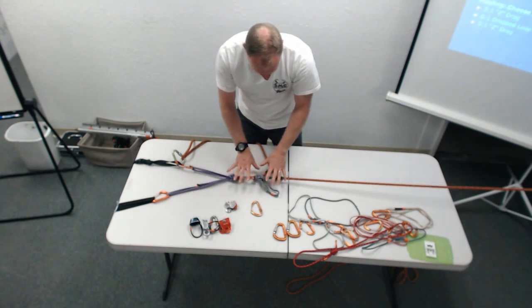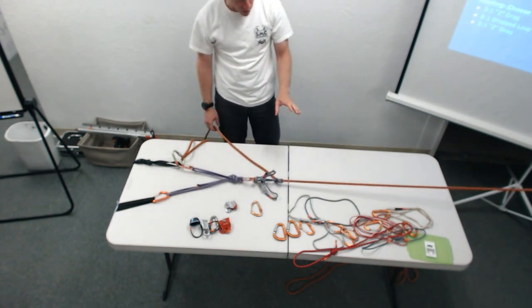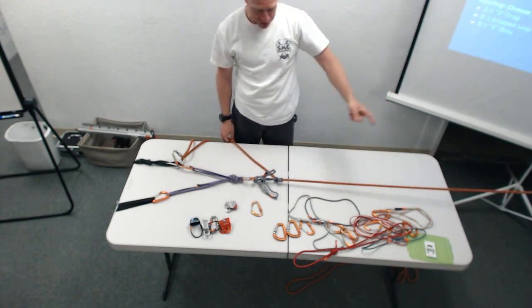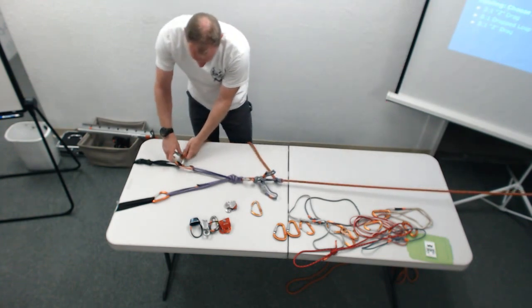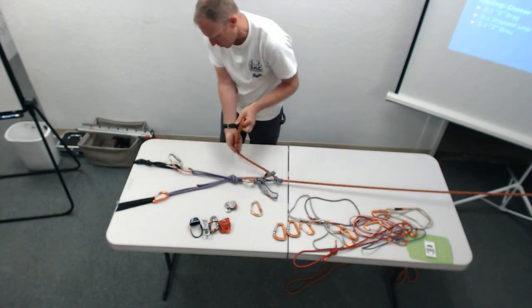So this is better because it can be released under load. Ideally, that's what I would do. So this is stage 1. Now we've prevented further crevasse fall. Before we move on, we need to actually put a hard knot on our line.